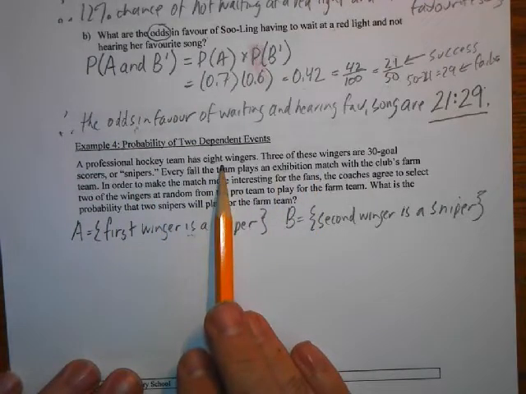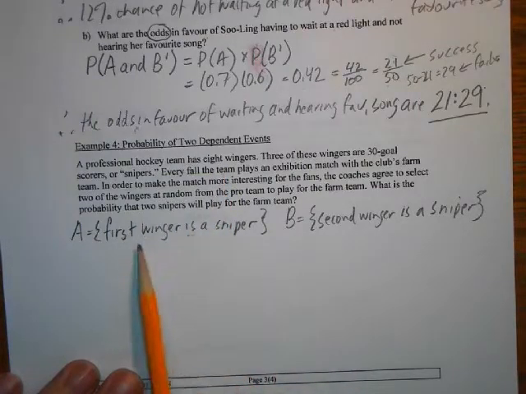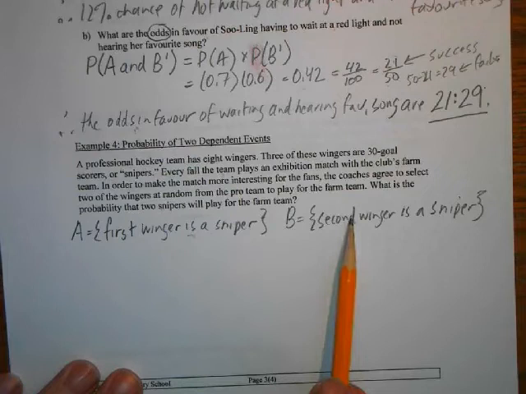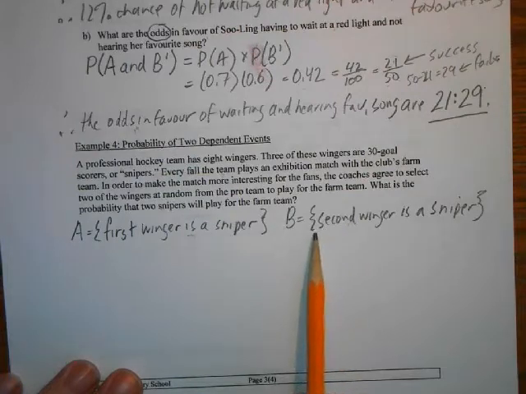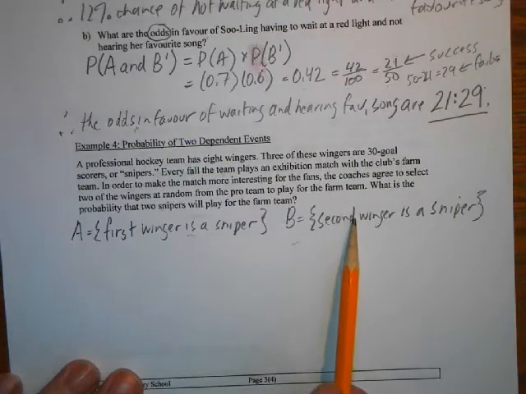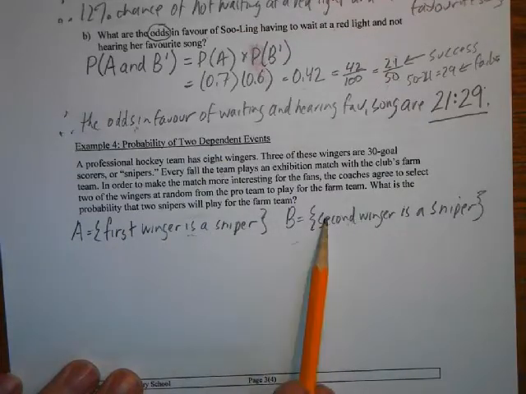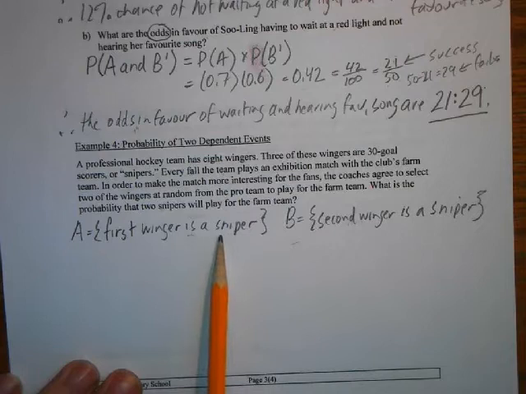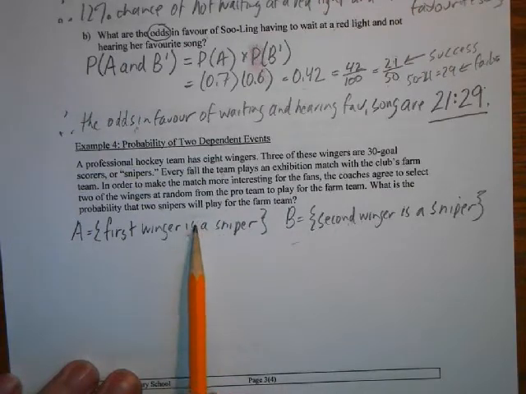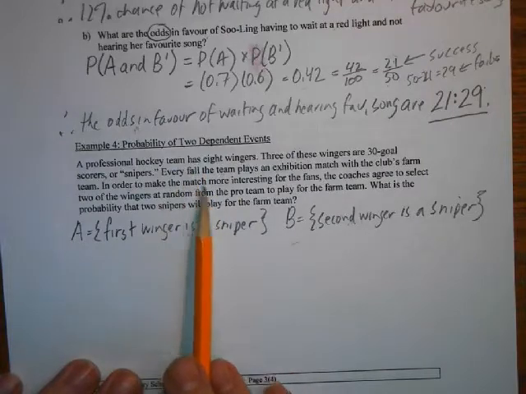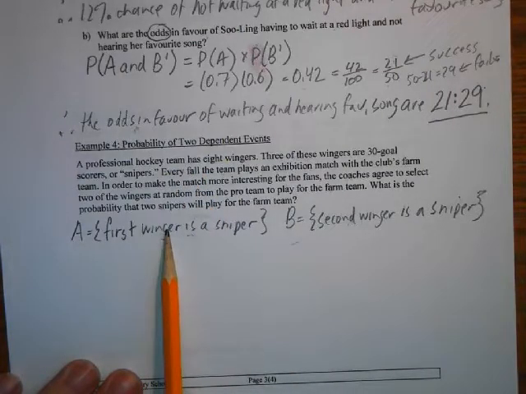So when I select my first winger, the probability that that winger is a sniper is, sorry, there's 3. So the probability of event A will be 3 out of 8.